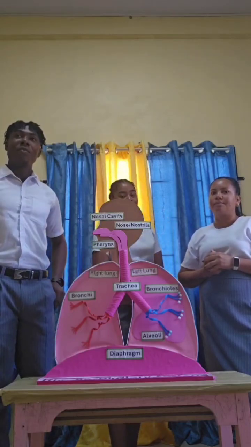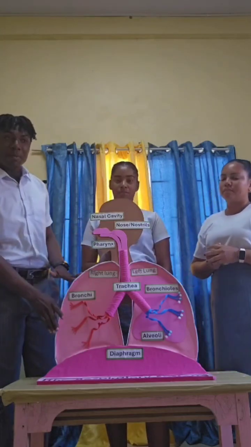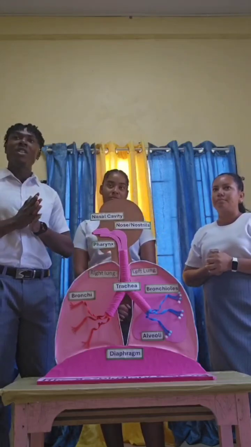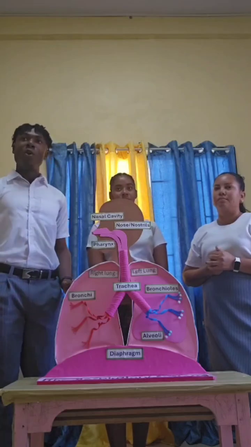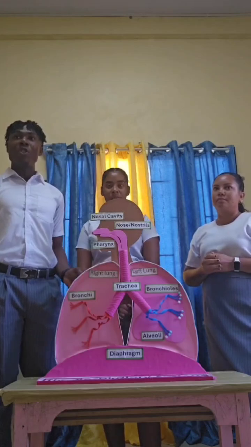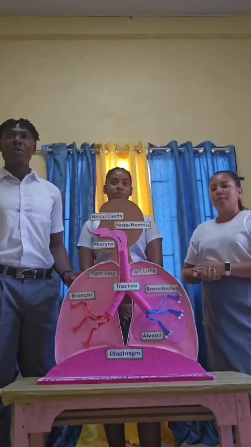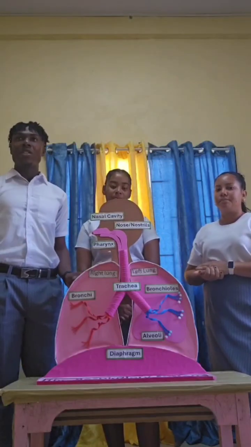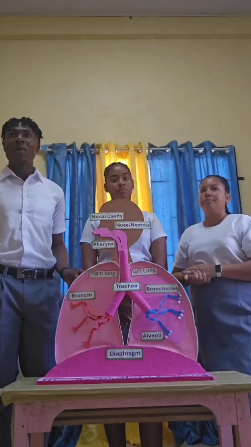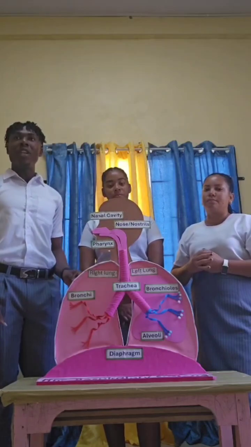Also, one of the questions I was asked was, how would I use this nice masterpiece to teach in my class or teach the children? I will use this three-dimensional respiratory system model to teach my students about how the respiratory system functions. I will show them the model and explain what it represents. I will point out each structure while describing its role. For example, how the trachea carries air to the lung and how the lung expands and contracts during breathing.